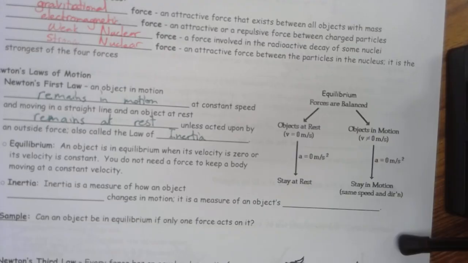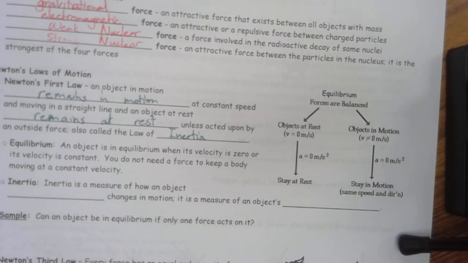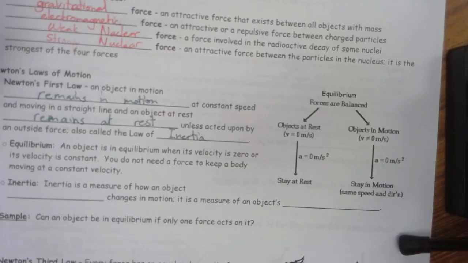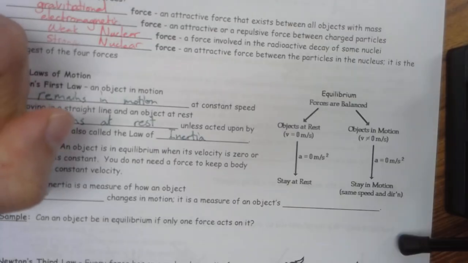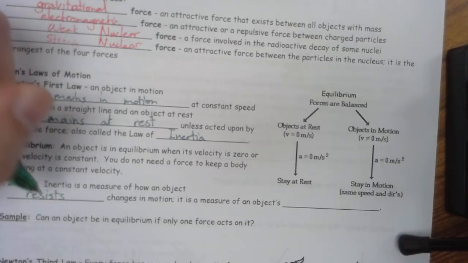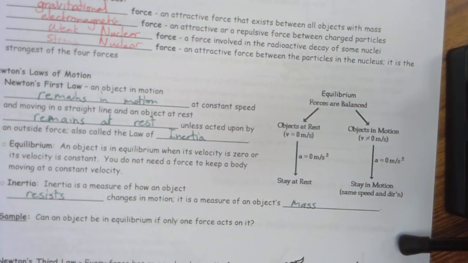Inertia is a measure of how an object blank changes in motion. Why am I blanking on this? Let me pull out my other notes. Where are my other notes? I was doing pretty good without having any notes out. Okay. Inertia is a measure of how an object resists change in motion. It's a measure of an object's mass. I wanted to put mass in there. I think that's what my brain was doing. Inertia is a measure of how an object resists change of motion.